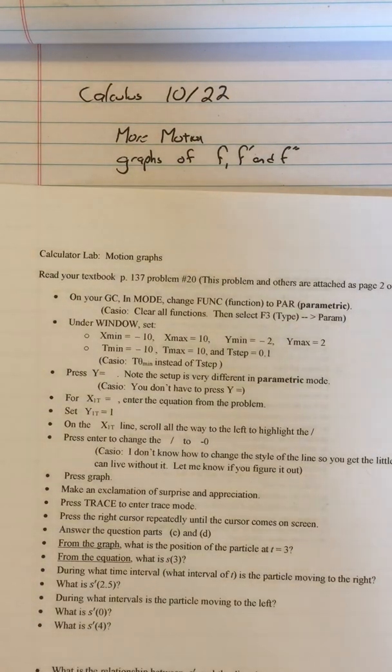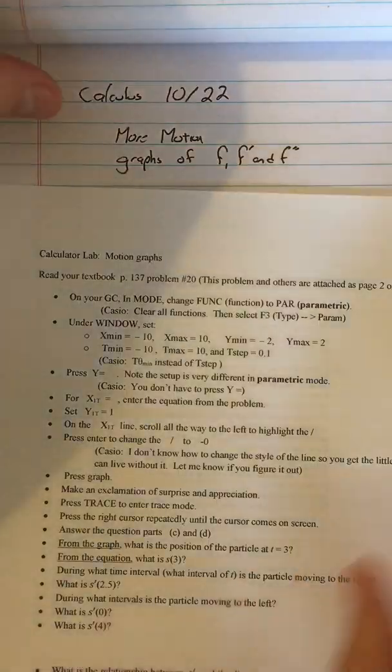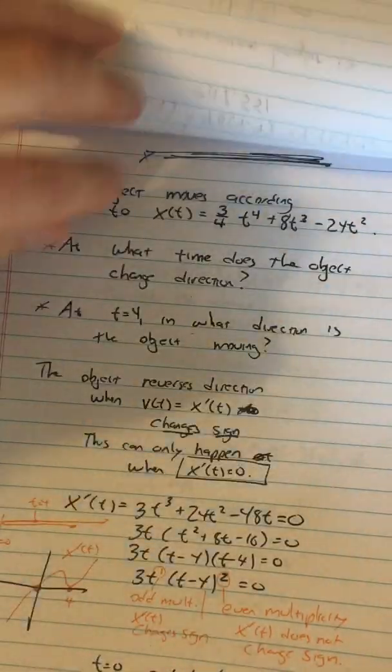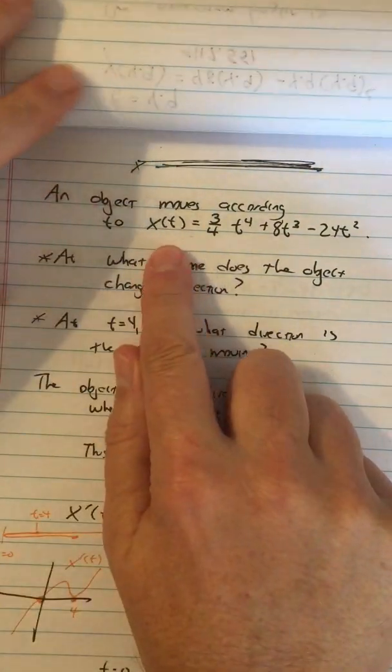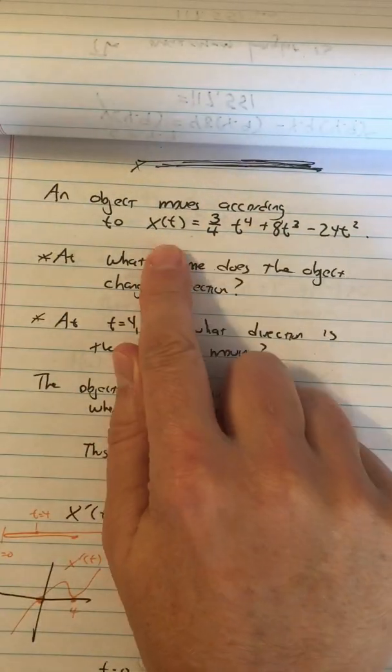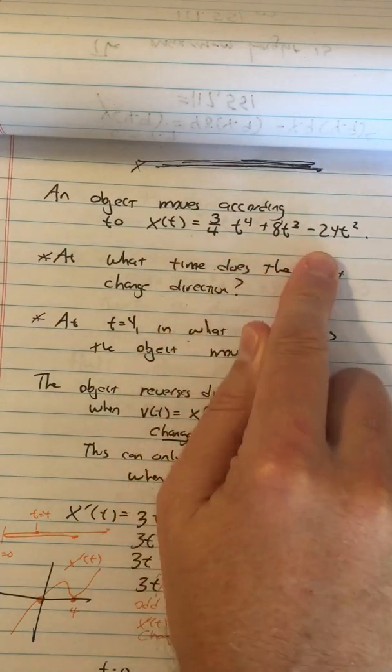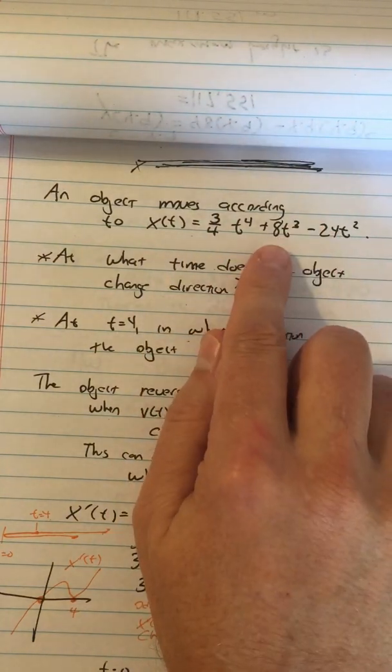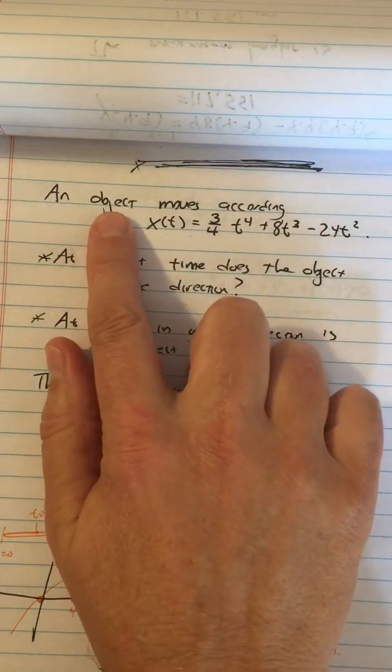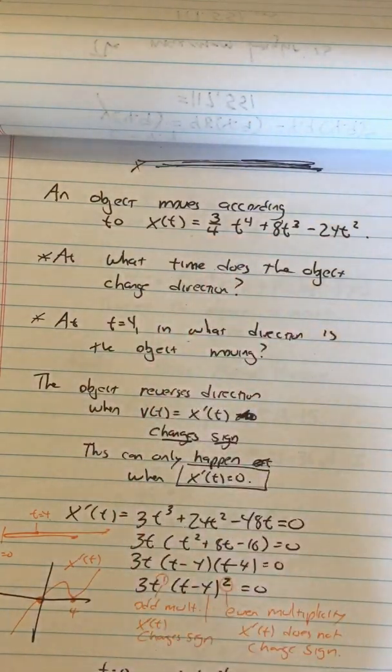So today I'm going to show you a new way that your calculator can show motion. Because here's my concern. Suppose we go back to this problem right here. An object moves according to x of t equals this. What is that object doing? That object moves according to this. What is the object doing?